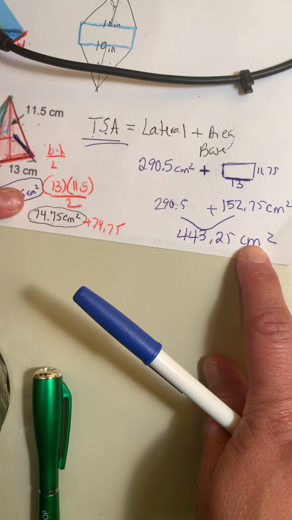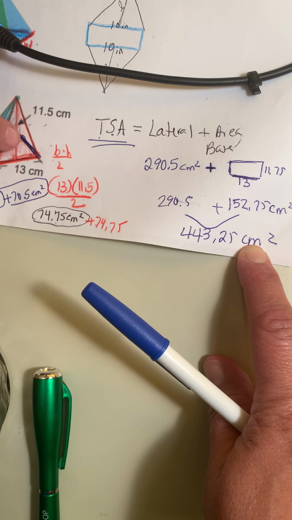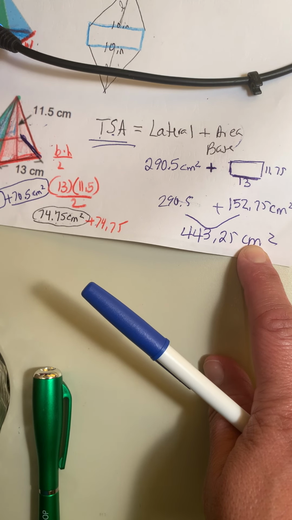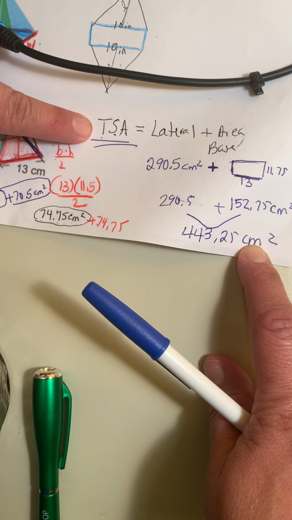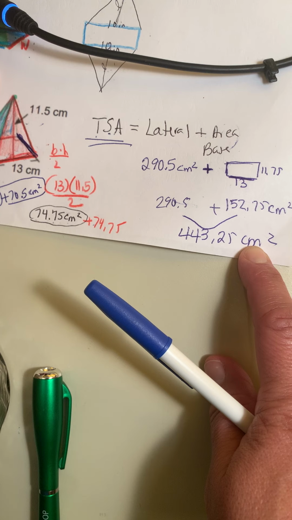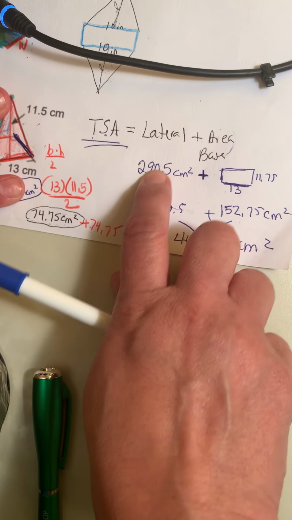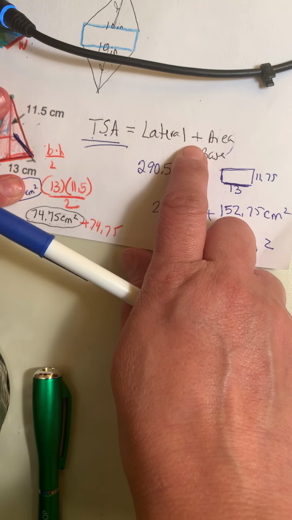So lateral, just one more minute. Lateral area is the area of all of the lateral faces. When you want to find a total surface area, you find the lateral area, the area of all the lateral faces, and you add that to the area of the base. So I found the area of the lateral faces, and I add to the area of the base.